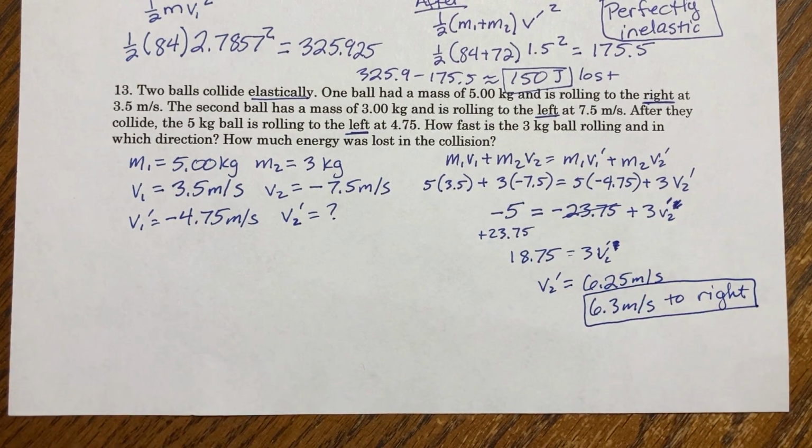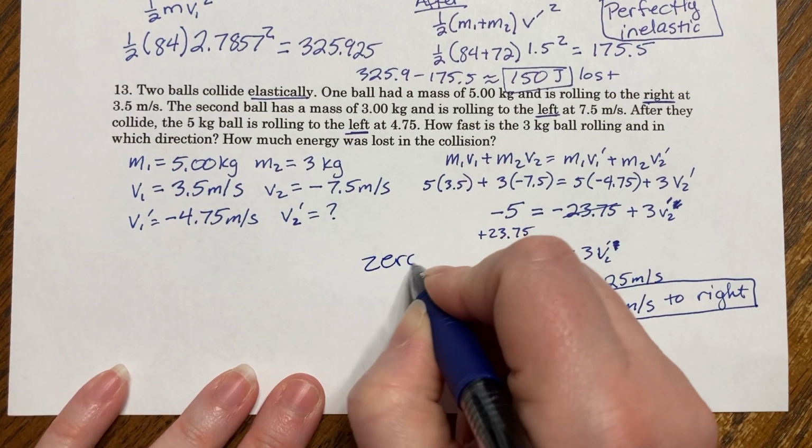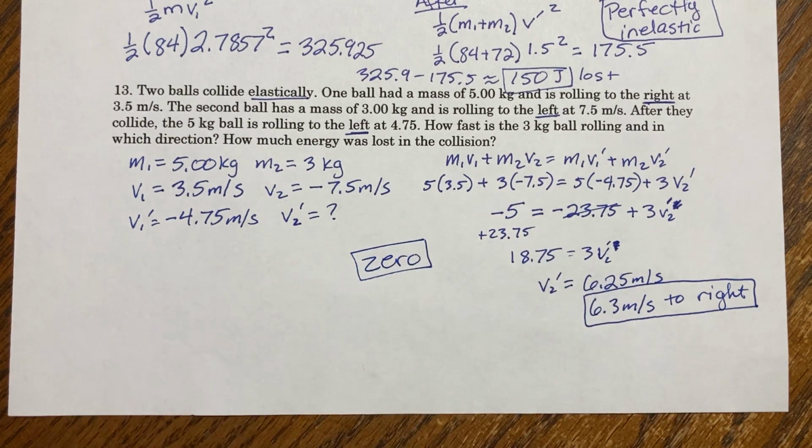Okay, now it says how much energy was lost in the collision. Well, it told us it was elastic, so the answer is 0. If you want to check it, you can. You just do 1/2 mv squared for each ball before the collision, and each ball after the collision. It does come out, I checked it. It comes out to, let's see, do it again. 93.125 joules before and after.